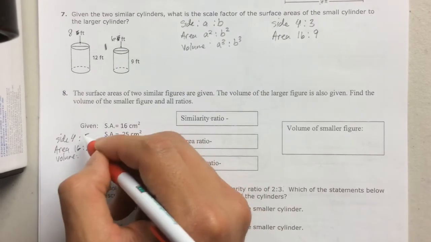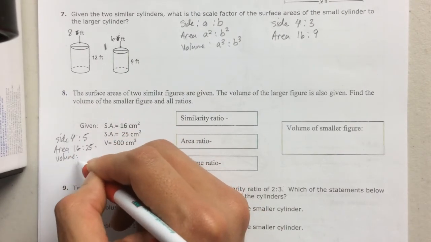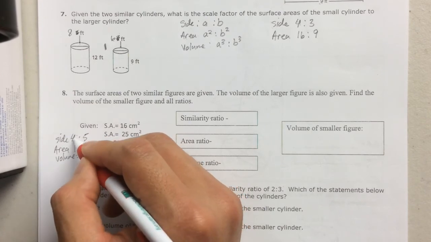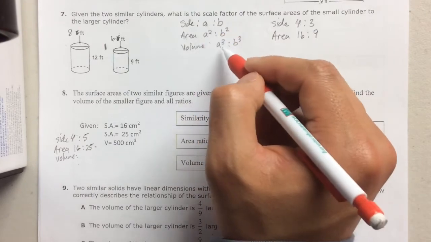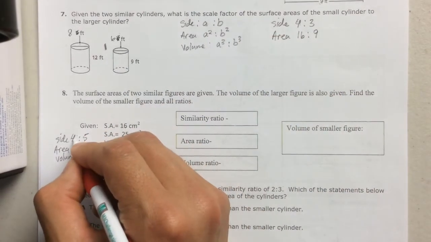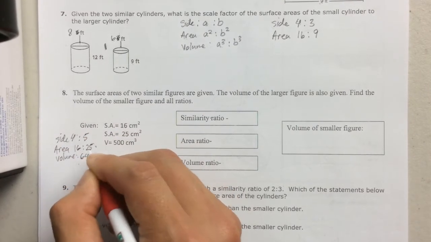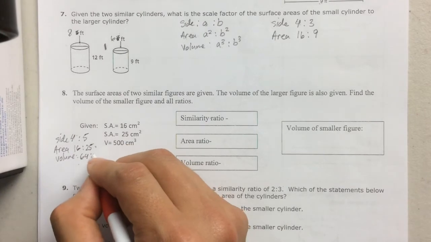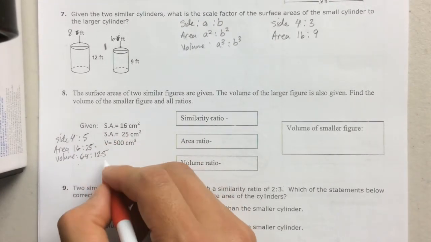Now, once you find the ratio for the side, you now can find the ratio of the volume. Going from the side to the volume is basically cubing the numbers. So here, 4 cubed is 64. 5 cubed is 125. So here's the ratio for your volume.